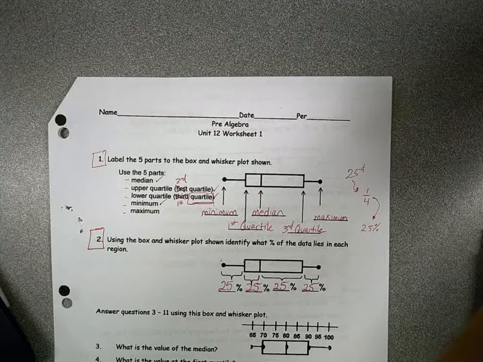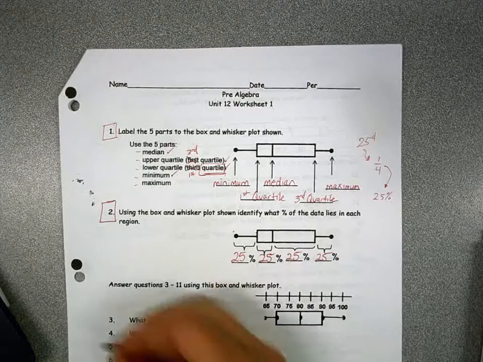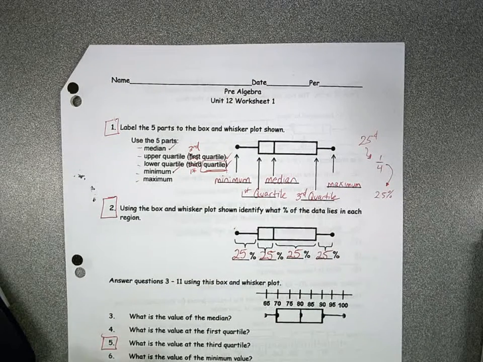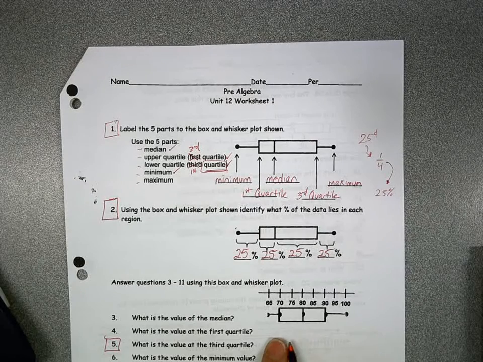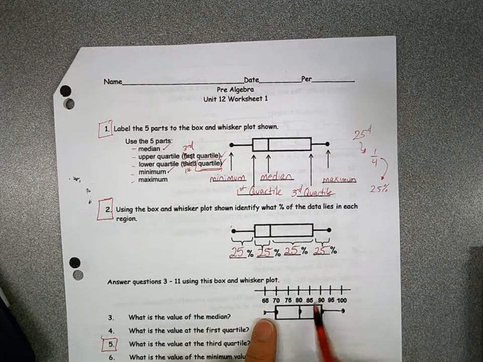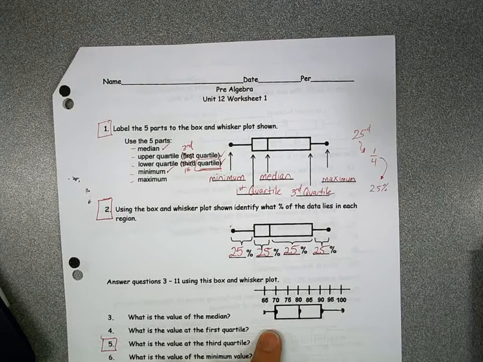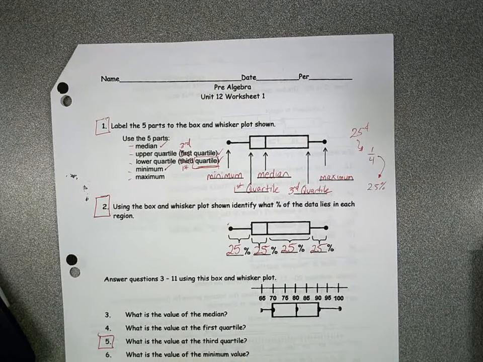All right, here we go. Let's take a look at the first section down here. Let's look at problem number 5. Now if you notice, this is how a real box and whisker plot is represented. It's either below or above a number line. Because if we follow those graph dots up there, it tells us exactly what each value is.